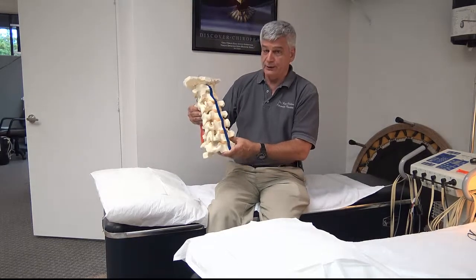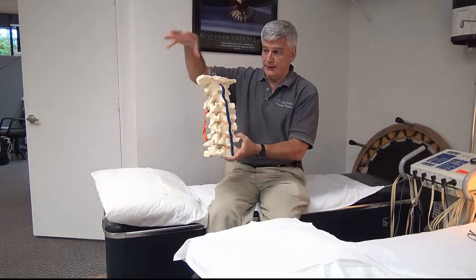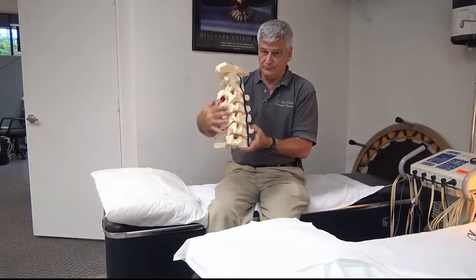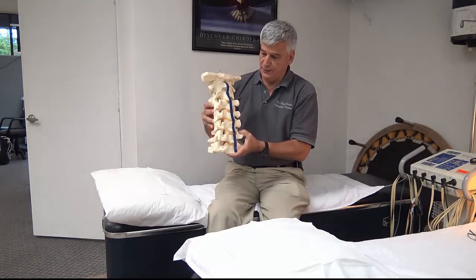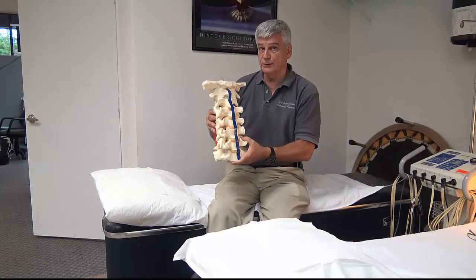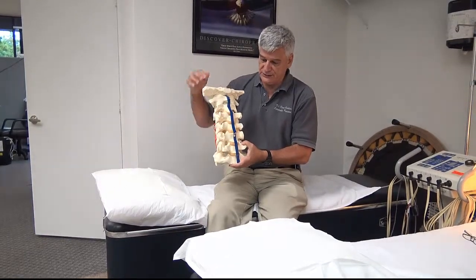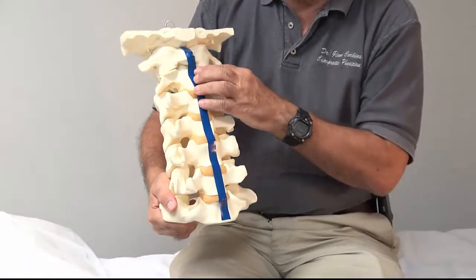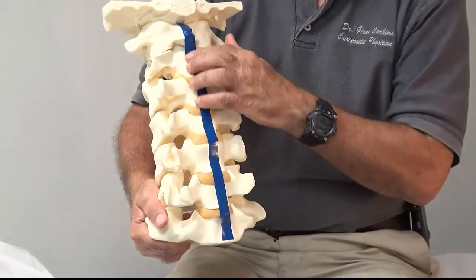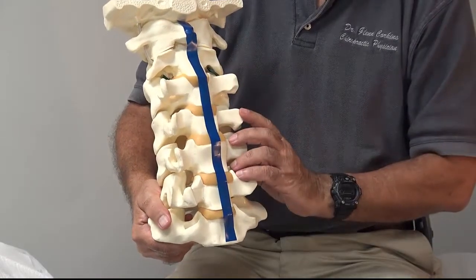I have here the big bones model of the neck. Up here is the head, here are the bones in the neck, and of course the body would be down here. If you zoom in, you'll see on the big bones I've put colored tape that represents the various ligaments that hold all the bones in the neck together.